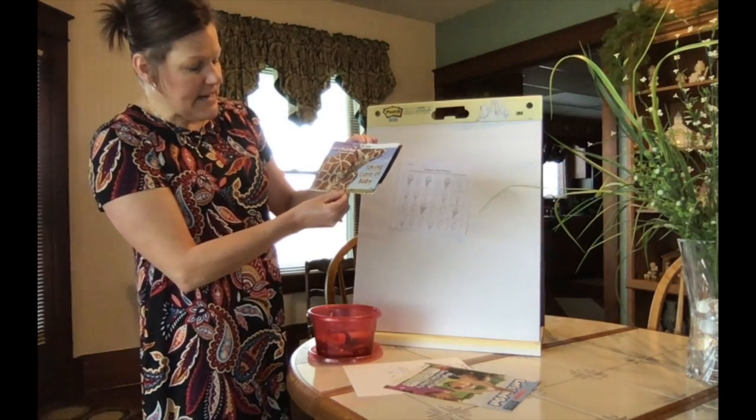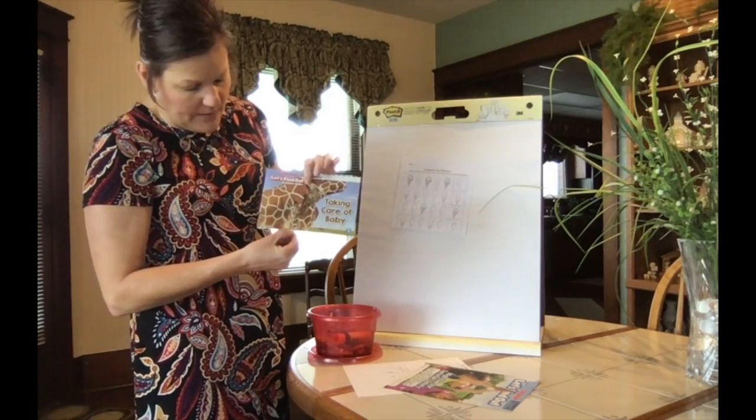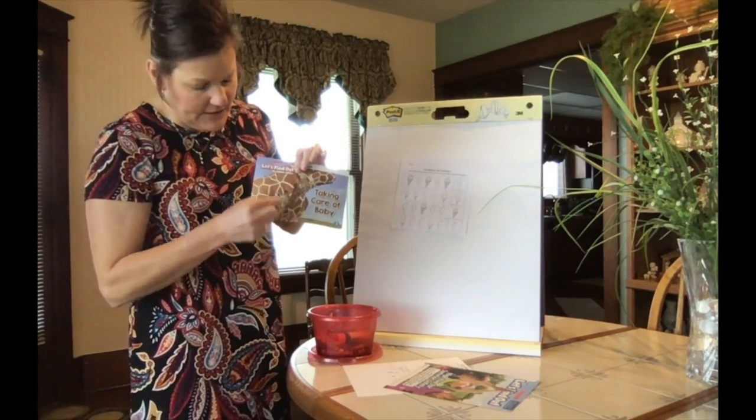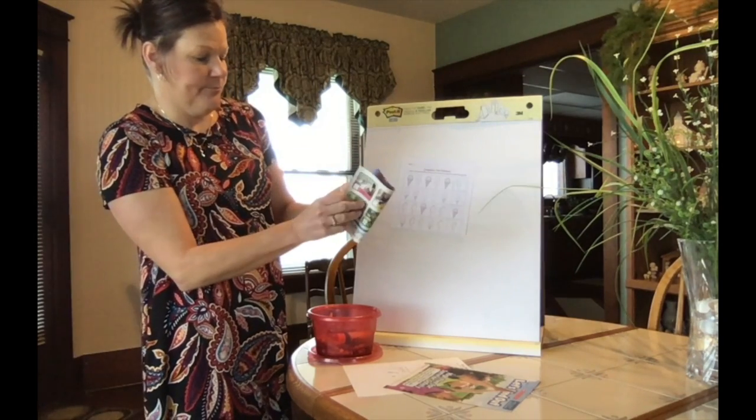It says, take care of baby. We have a mommy giraffe. You see the little baby one? The baby's kind of blended in there. It's hard to see her. She's all snuggled into her mama.